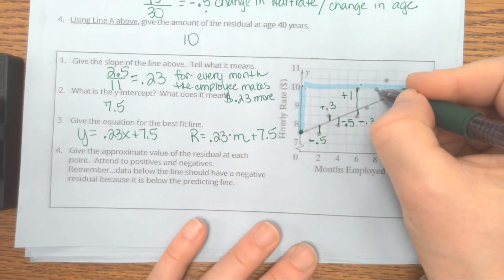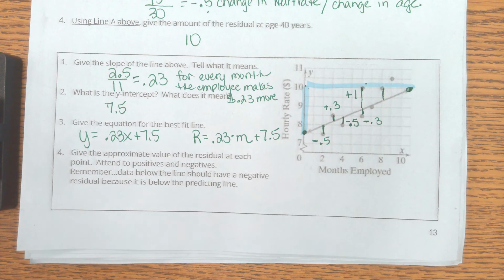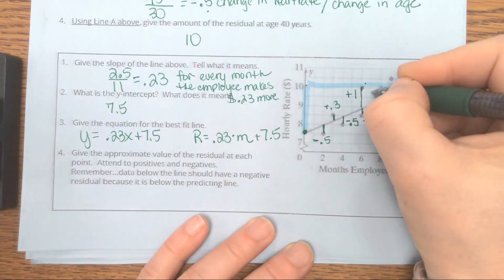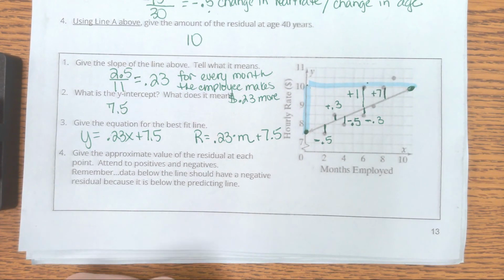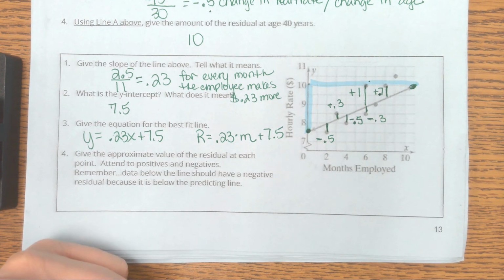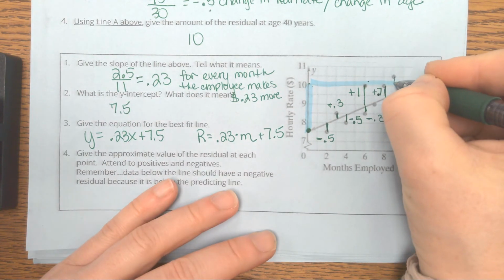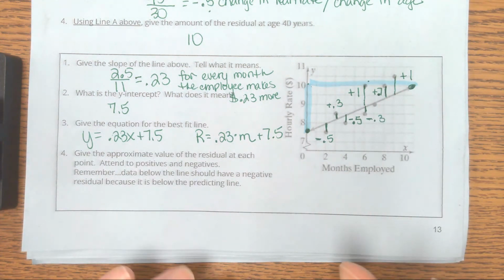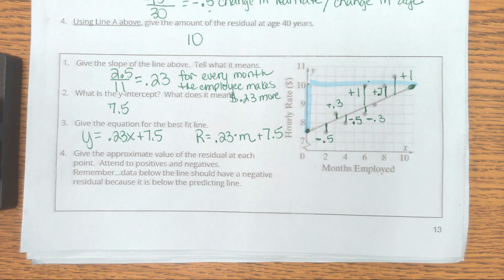How about 8 months? You mean 0.7? Because each tick mark is a 0.5. Oh, yeah. Point. That's very important. Don't drop that. And then I'd call that +1. So really what you should be able to tell me is how far the data is from the prediction. The line would be used to predict, the data would be the actual point. Okay?